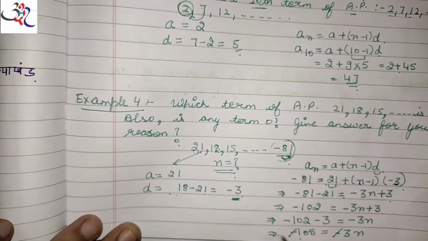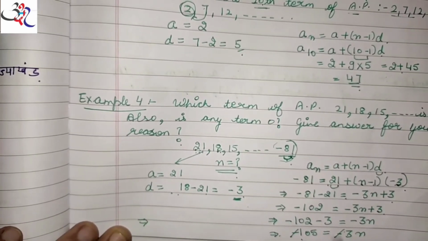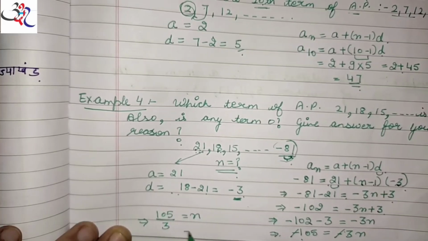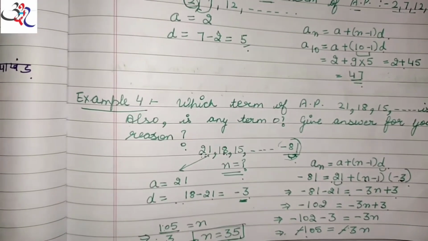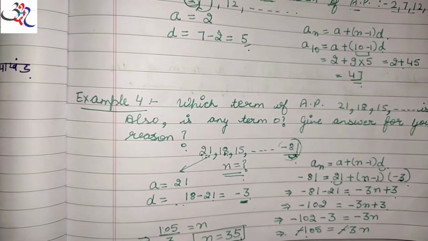So the minus and minus will get cancelled out. My answer will be 105 divided by 3 is equal to n. So n will become 3 threes are 9, 3 fives are 15, 3 fives are 15. So my n will become equal to 35.